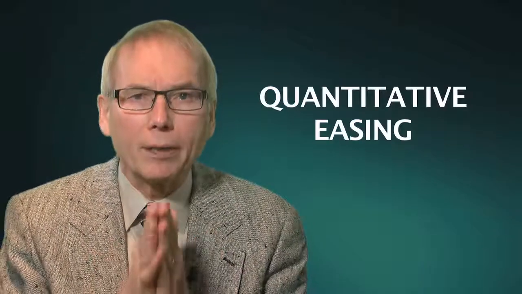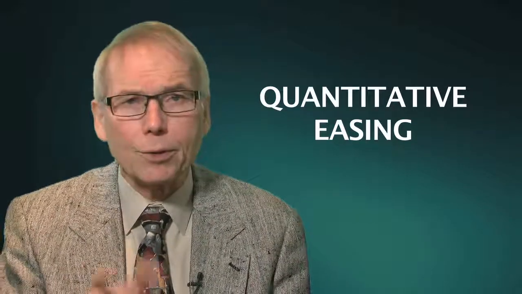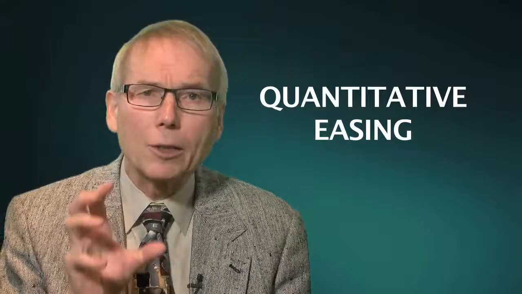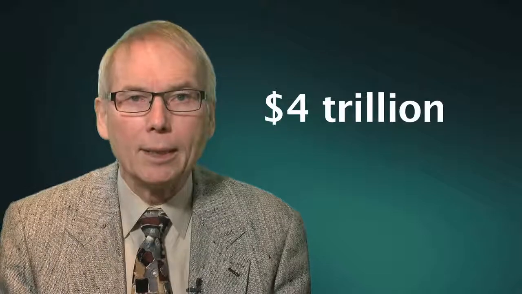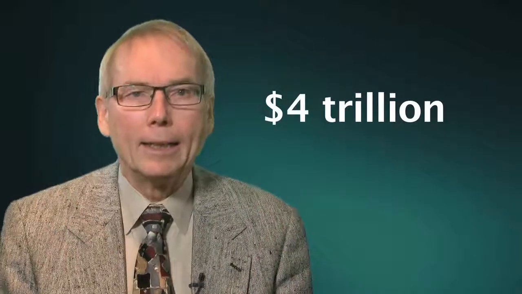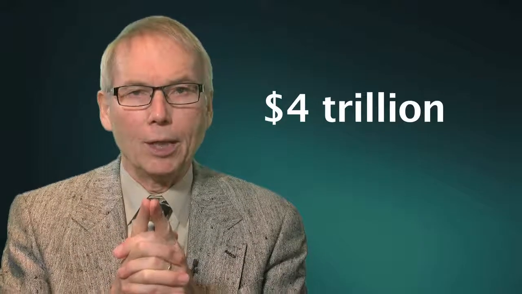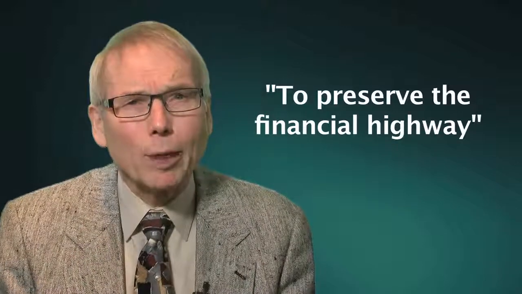That aspect, back to lobbying and how our monetary system works, brings me to QE, quantitative easing. Since the Great Recession of 2007 and 8, the Fed has pumped roughly just under $4 trillion into Wall Street. Basically nothing has come into Main Street, all right? And the purpose of this is to, quote, preserve the financial highway. Now, I do believe that's really important.